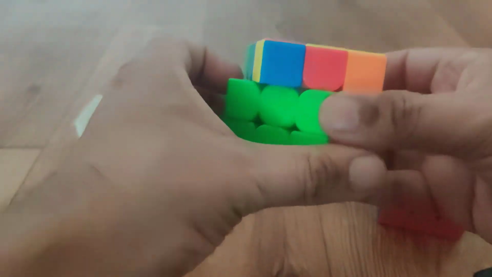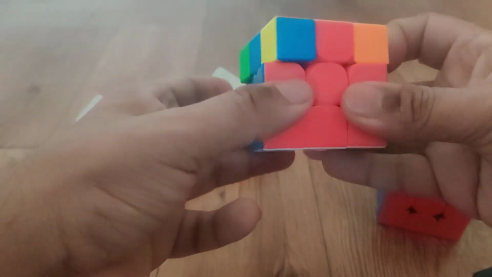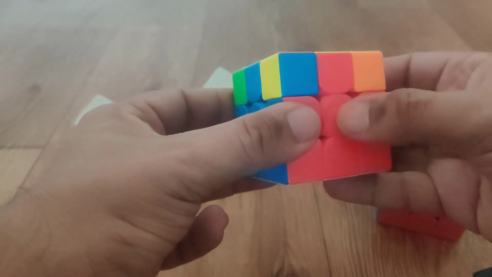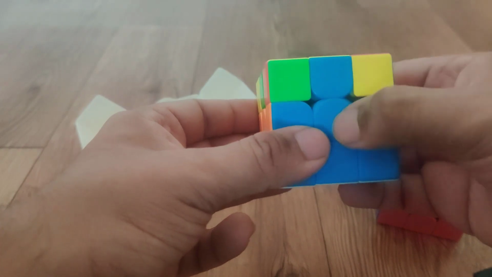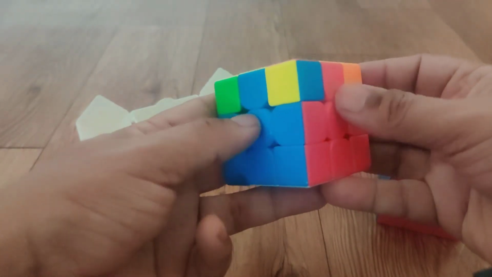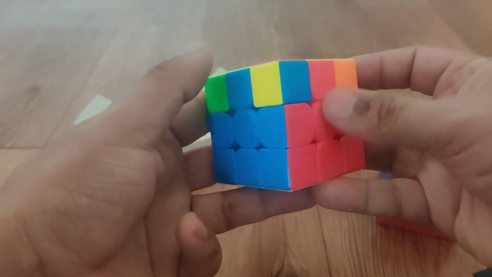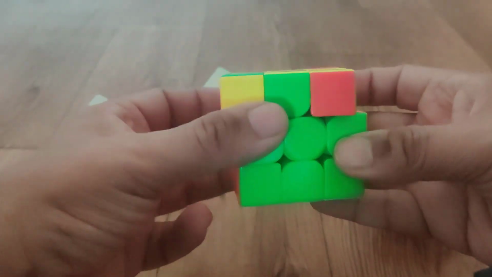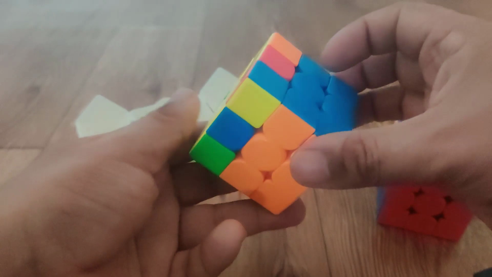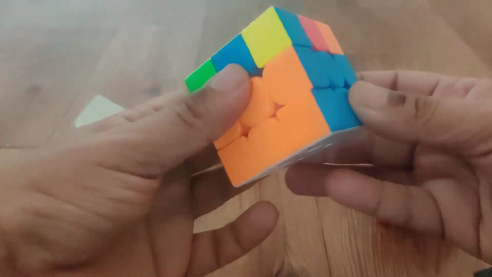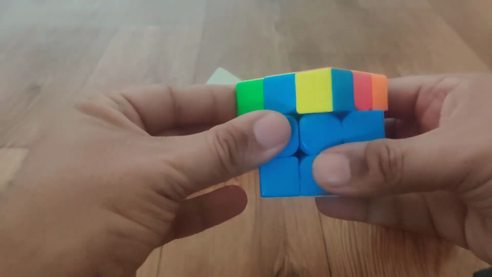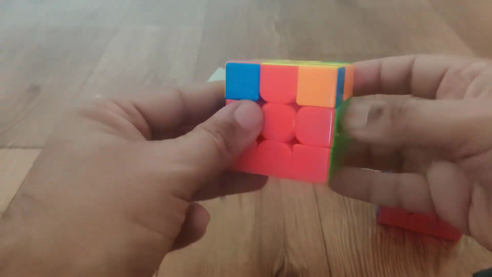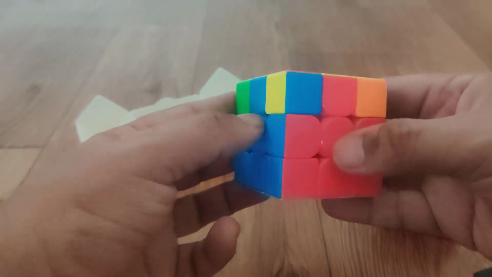Let's go and find the red center. You can see when there is a red center, this and this is matched. We need two edge pieces to match. So let's look for the green one. If there is a match in green, only one is matched. For blue, let's look at blue. For blue also only one. Okay, it's here. Blue and red is matched.